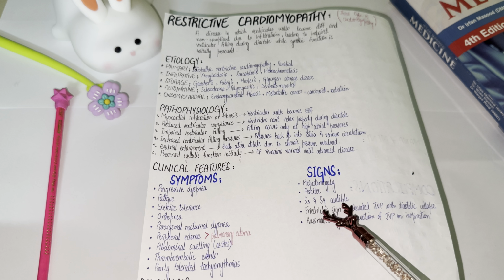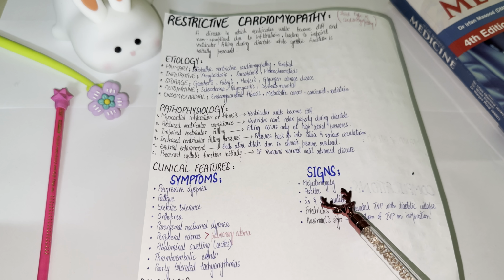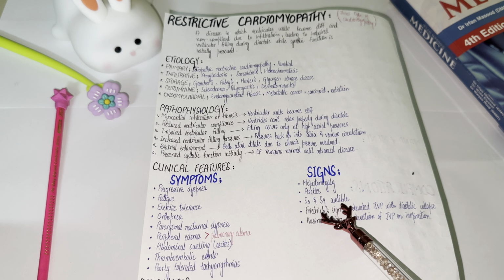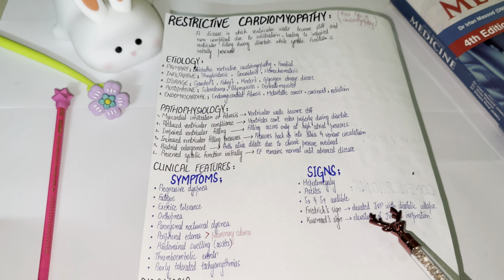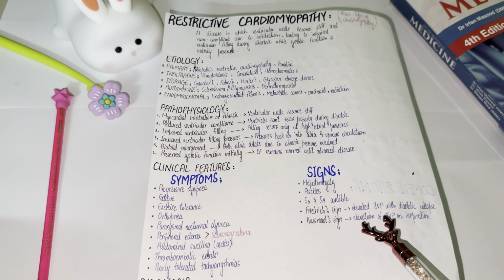The signs of restrictive cardiomyopathy are hepatomegaly, ascites. The third and fourth heart sounds are audible. Friedreich's sign. What is Friedreich's sign? It is elevated JVP with diastolic collapse. And last is Kussmaul's sign. What is Kussmaul's sign? It is the elevation of JVP on inspiration.